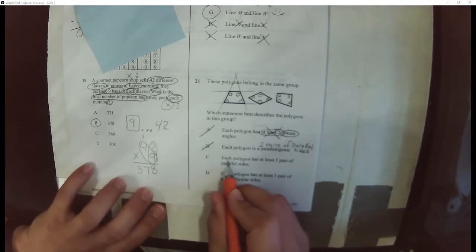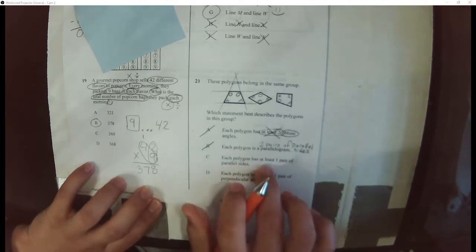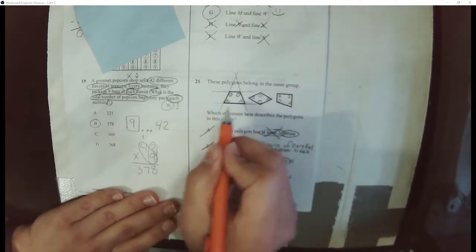Answer choice C. Each polygon has at least 1 pair of parallel sides. Okay, this is different. This says they have 1 pair of parallel sides. And it says at least 1. So they could have 1 or they could have more than 1. We know that the first shape has 1 pair of parallel sides. So the first one, yes. Let's check the second shape.